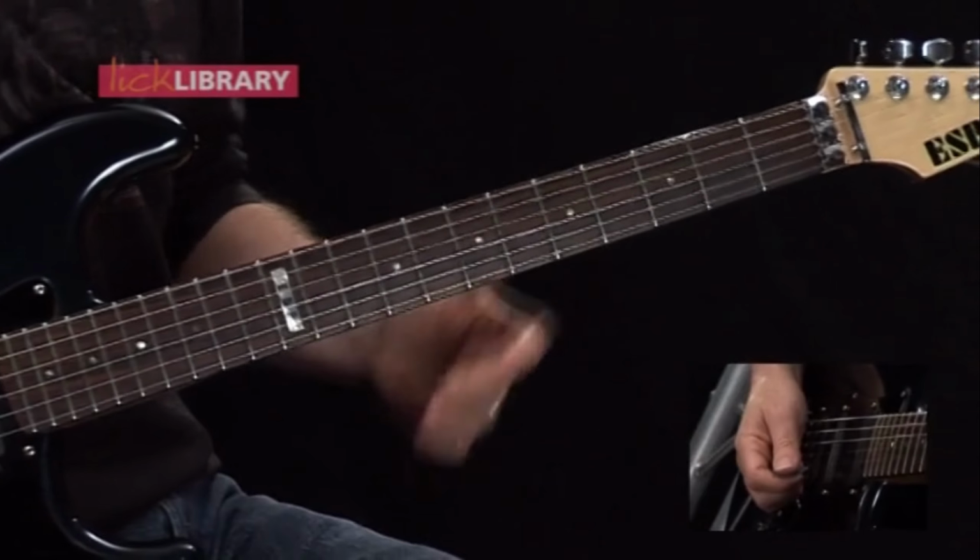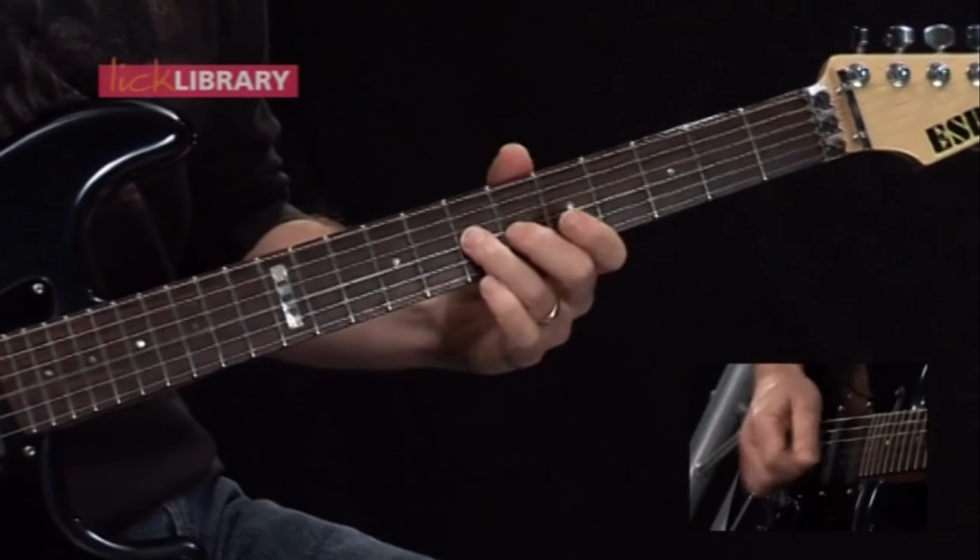Okay, so let's put all 8 licks together now, once again. 1, 2, 3, 4.